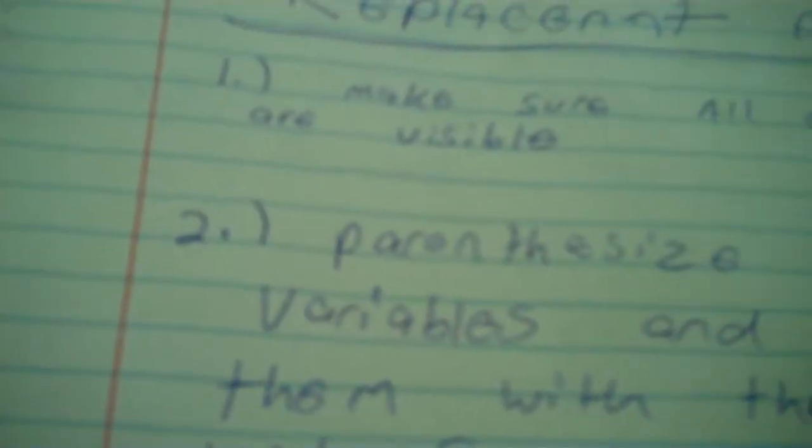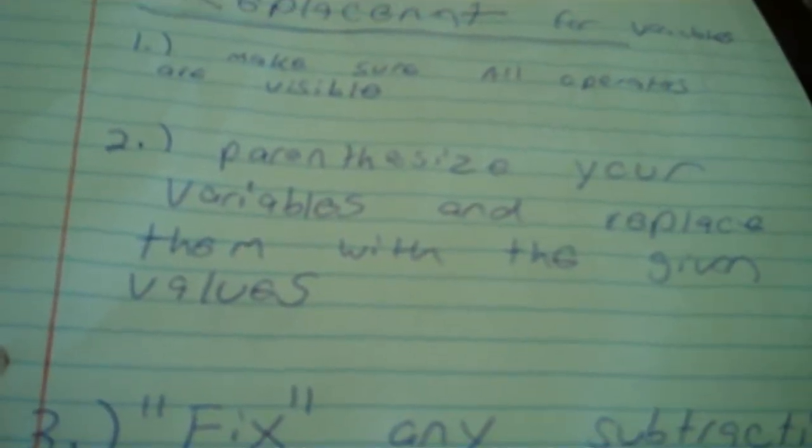3x plus xy. X equals -3, y equals -5. Make sure all operators are visible. So 3 times x, x plus x, times y. Parenthesize your variables and replace them with the given values. So parentheses, parentheses, parentheses. So you got 3 times parentheses plus parentheses times parentheses. So x, -3, -3, -5.